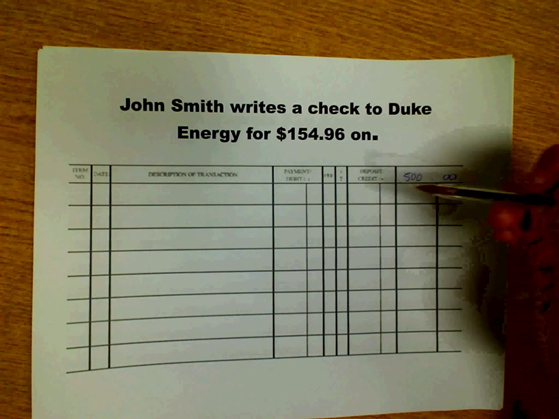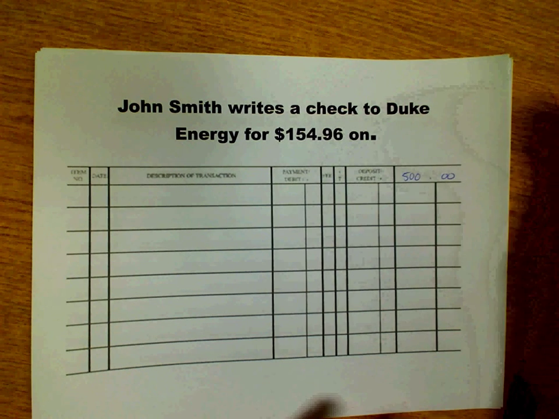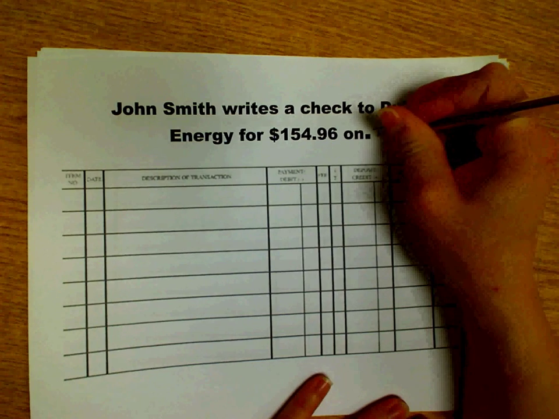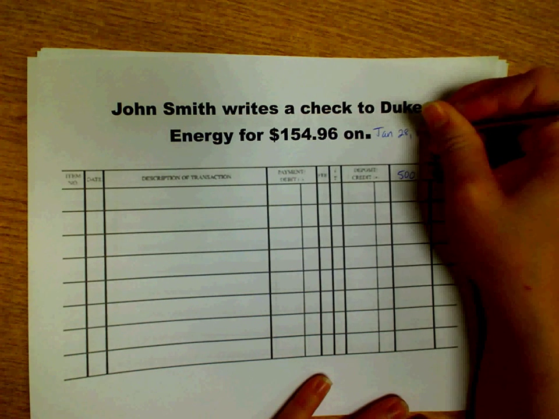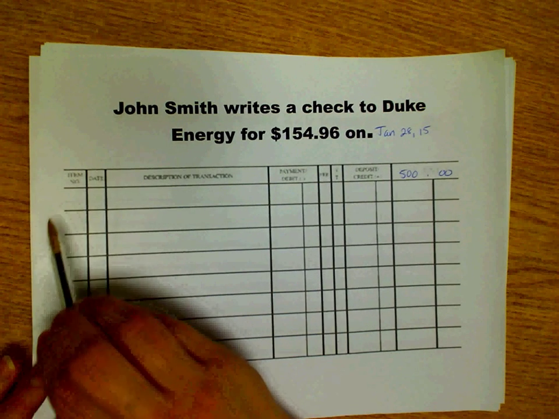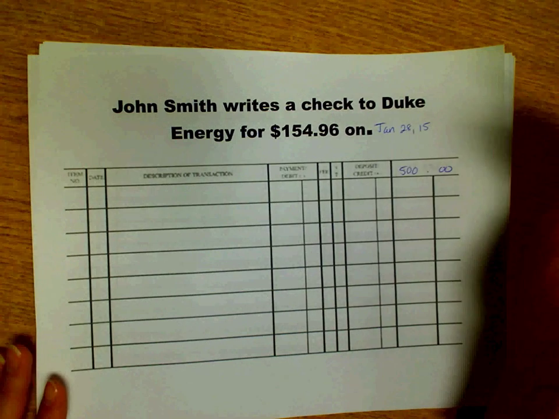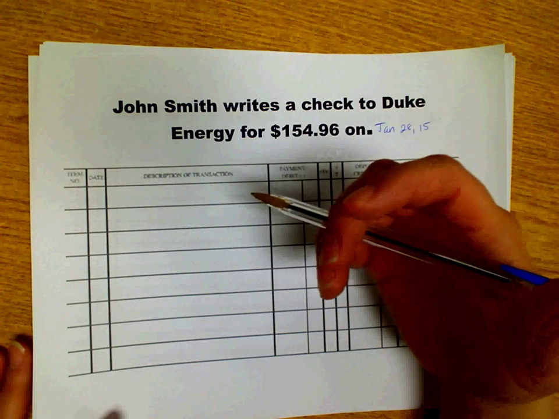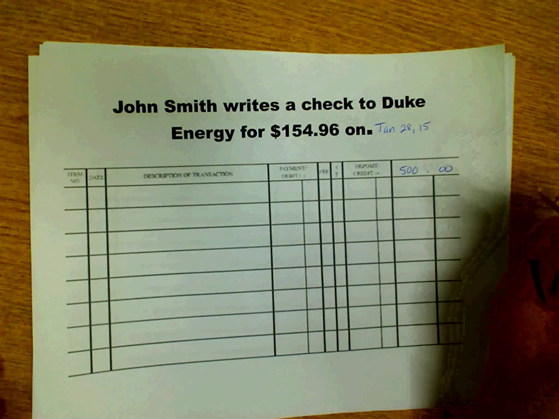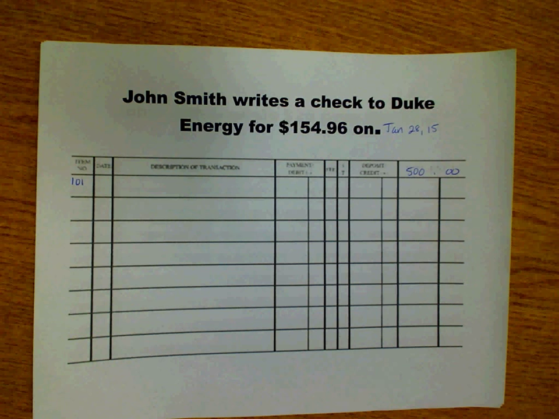John is going to write a check to Duke Energy for $154.96 on, and let's use today. I have the period there, but let's use today's date. And so January 28th, 15. Okay? So the item number is going to be his check number. And so I haven't given you a check number in this example. In all of your homeworks, they do have the check numbers listed. So let's just start with 101 because like I said, we don't start checking accounts with the single digits. We start with 101, 1001, something like that.